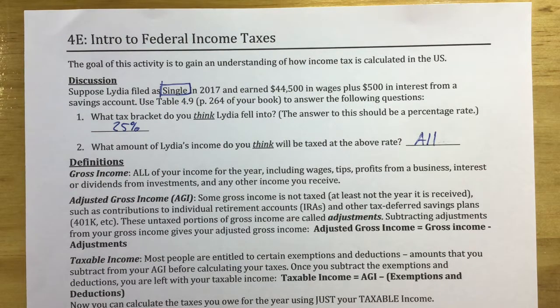Section 4E is going to be about federal income tax. I don't believe it says it anywhere in this activity, but if you were to read the textbook on this section, it makes a claim at the beginning that federal tax is not really that complex of an idea, and we should be able to do these things.